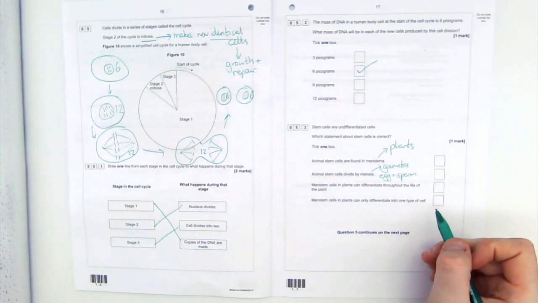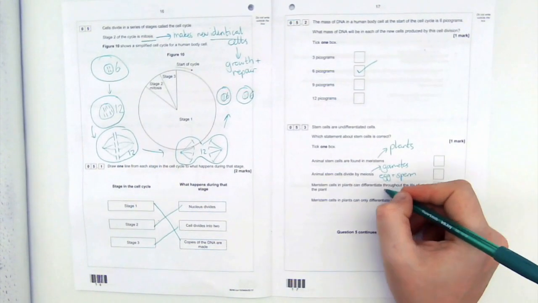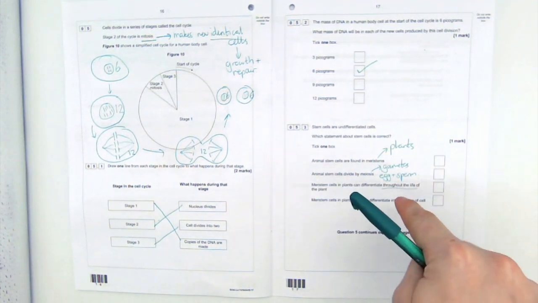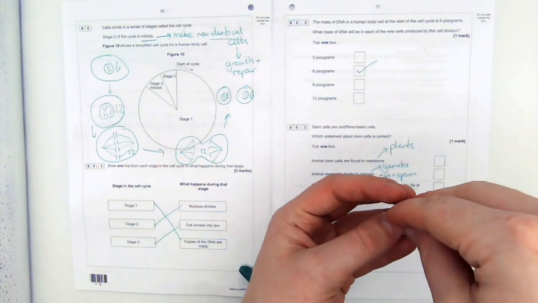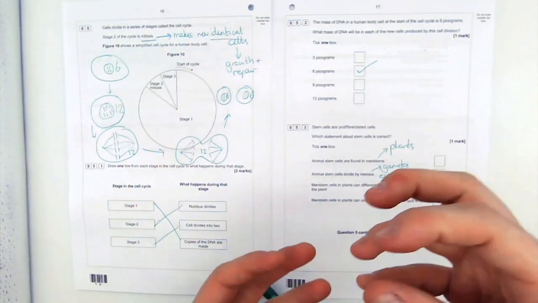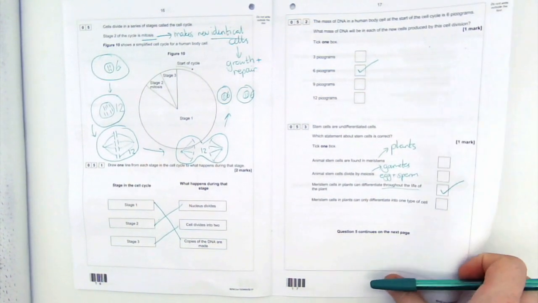Meristem cells in plants can differentiate through the life of the plant. Or that meristem cells can differentiate into only one type of cell. Meristem cells in plants can actually differentiate throughout the life. This is a little bit different to humans. You might know this because you can take cuttings of plants and put them in the soil, and it will grow new roots. It will grow stem, whatever, and actually make a whole new plant. So that tells me that those meristem cells can make any type of plant cell. So that is the answer there.